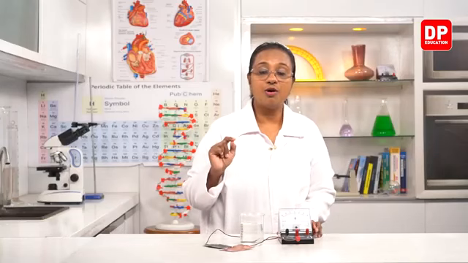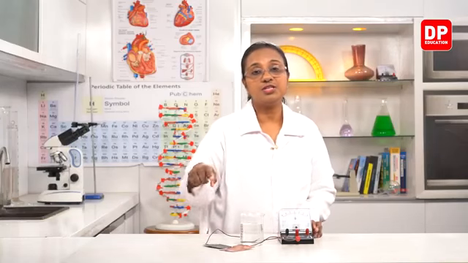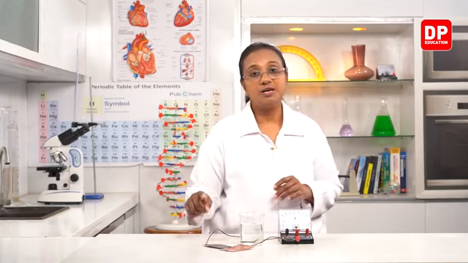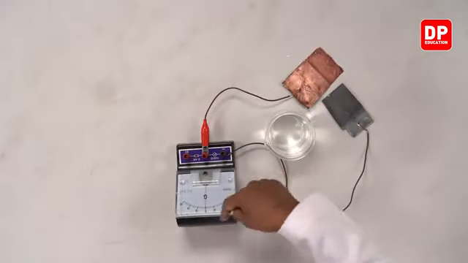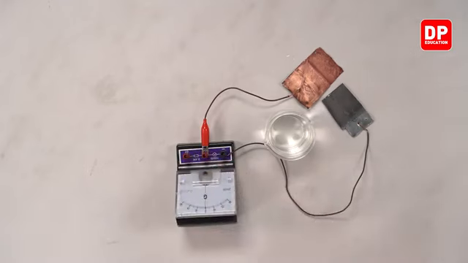So that also you all know. Current flows from positive to negative. So that is the convention. You all have to understand that convention. In the solution, the conventional current flows from positive terminal to negative terminal. So it goes in this direction. That's why you see the galvanometer also deflect in the same direction.